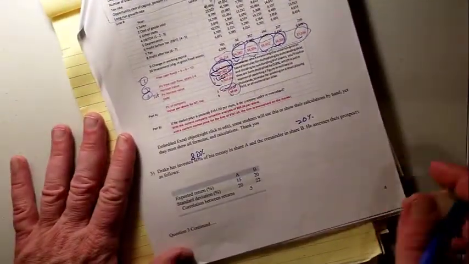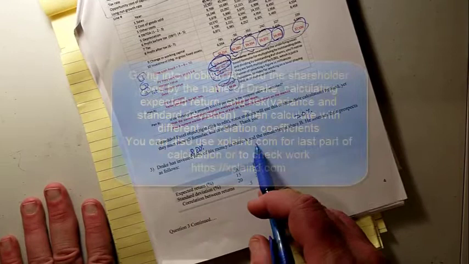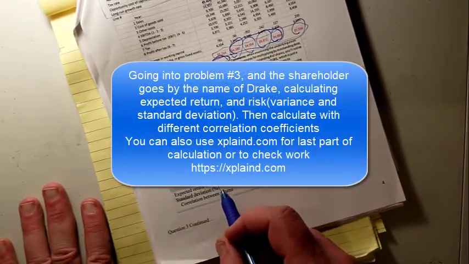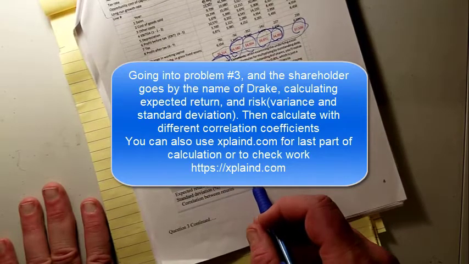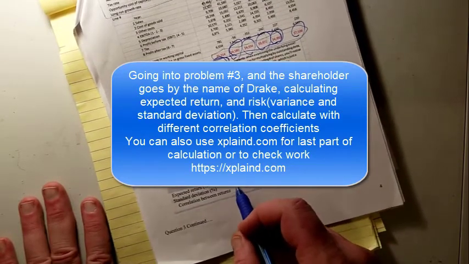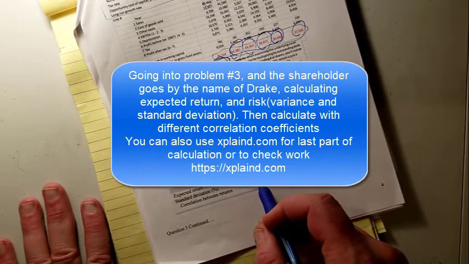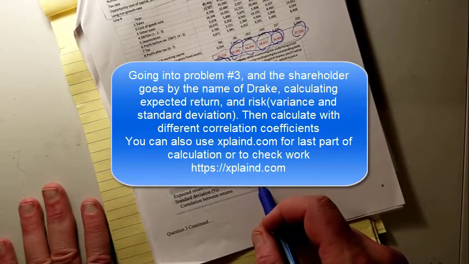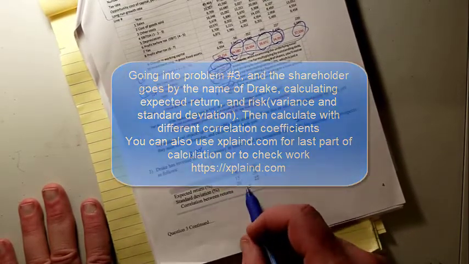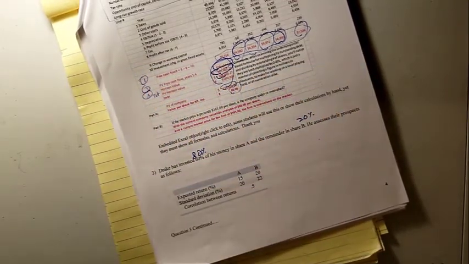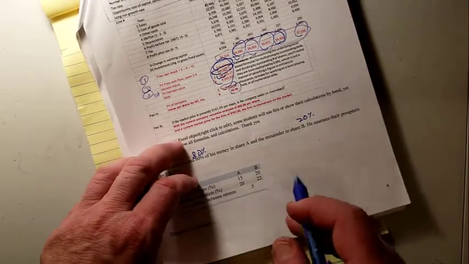So in this case, Drake has invested 80% of his money into share A, remainder into share B. He has an expected return of 15% for A, 20% for B, standard deviation of A 20%, and standard deviation or volatility of B is 22%. The correlation between A and B, these shares, is 0.5, okay? Basically what I asked you to do is to calculate the expected return and then the standard deviation, all right?